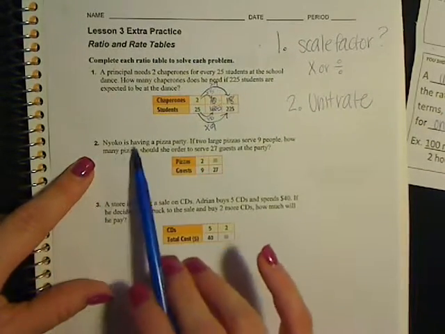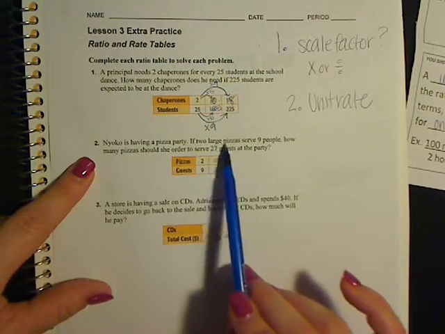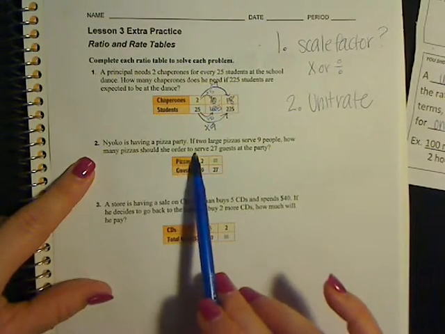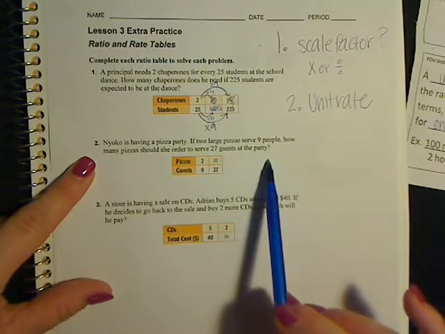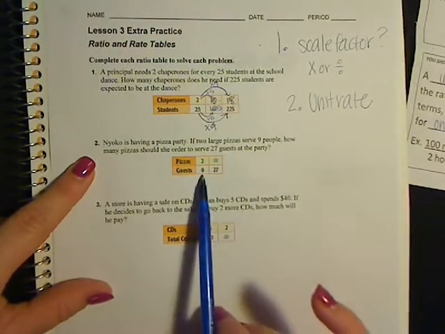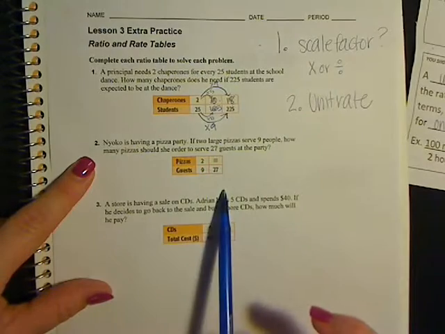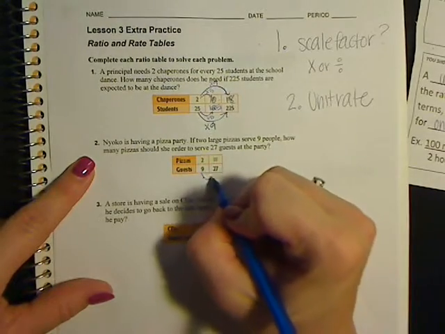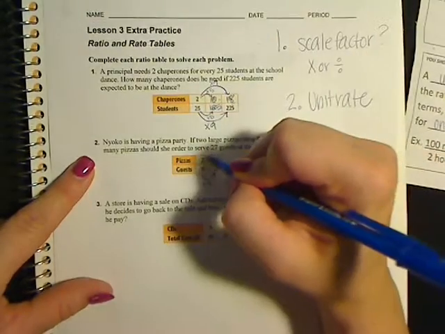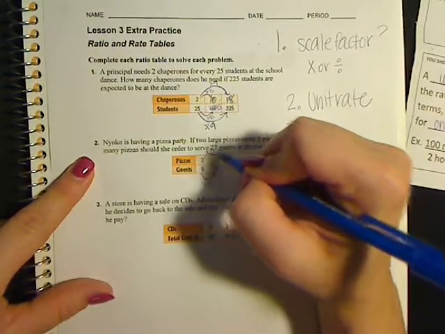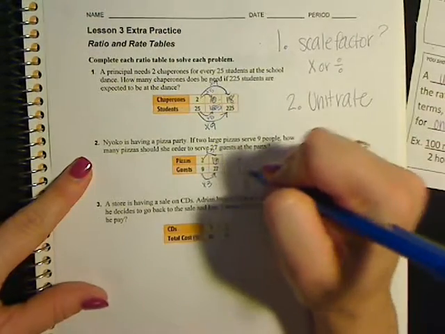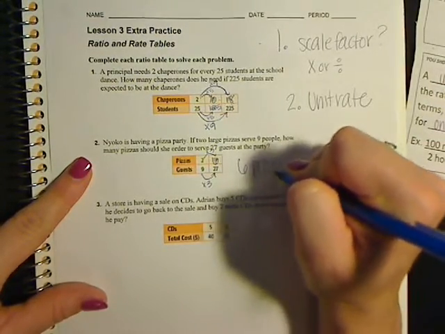Number 2, Nayoko is having a pizza party. If 2 large pizzas serve 9 people, how many pizzas should she order to serve 27 guests at the party? Well, first thing I'm going to look for a scale factor. Is there a pretty whole number I can multiply or divide by? Yes, there is. 9 times 3 is 27. So I'm going to do the same to the top. 2 times 3 is 6. So how many pizzas should she order? 6 pizzas.